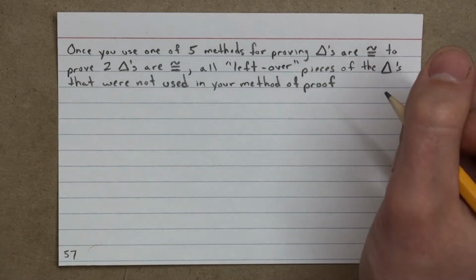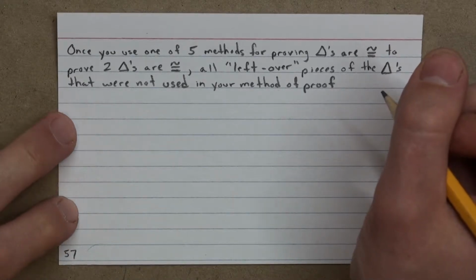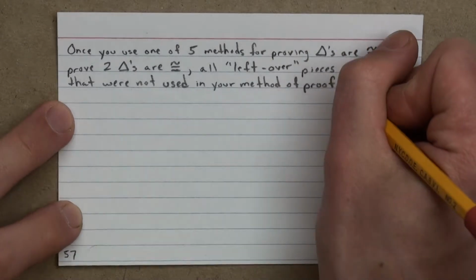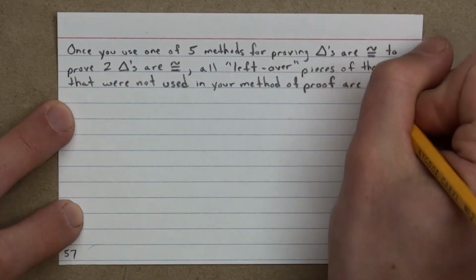Once you use one of the 5 methods for proving triangles are congruent to prove 2 triangles are congruent, all leftover pieces of the triangles that were not used in your method of proof are also congruent.